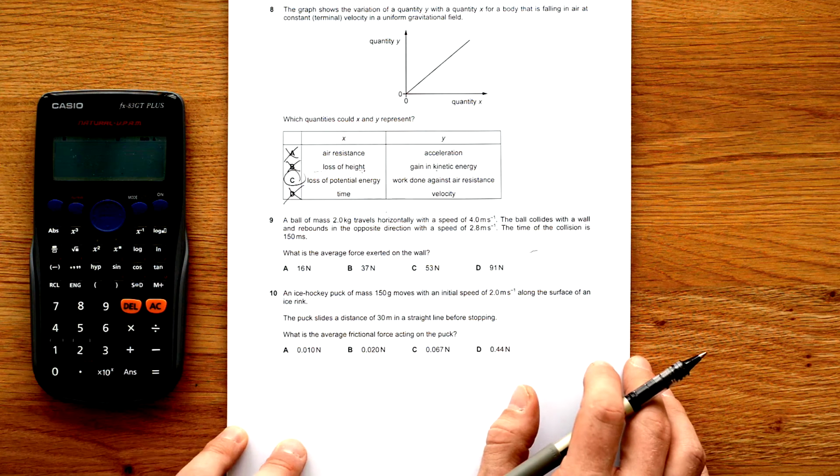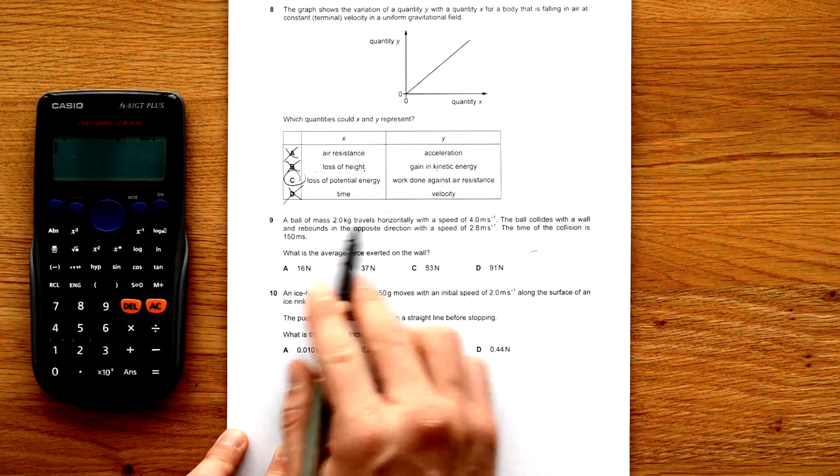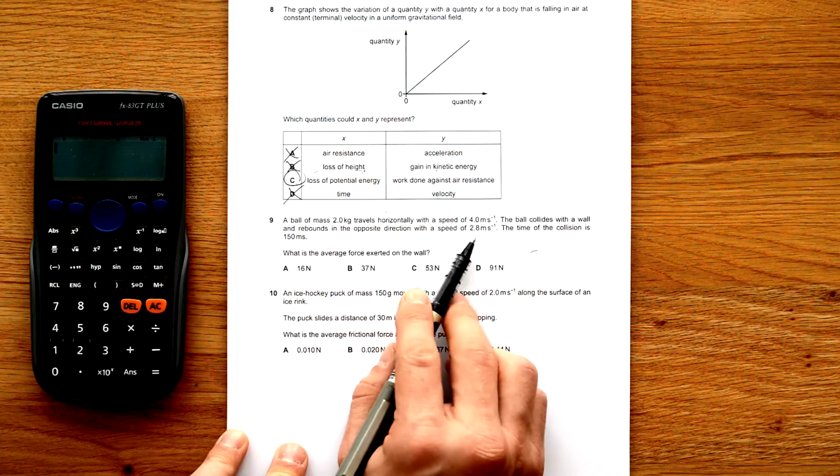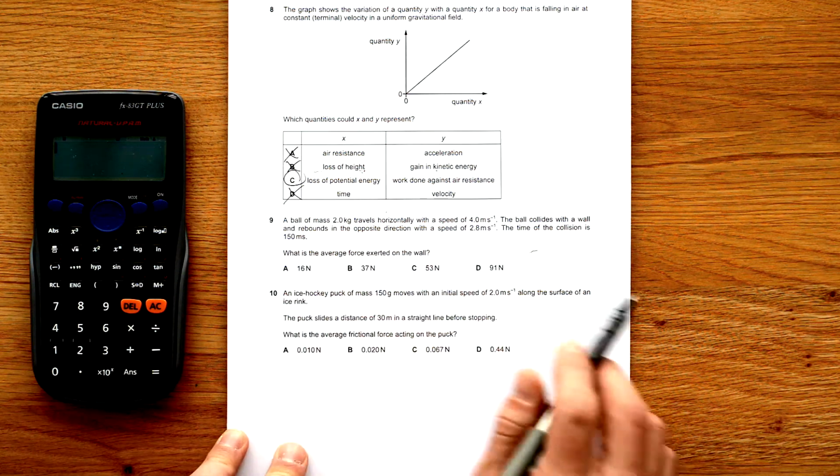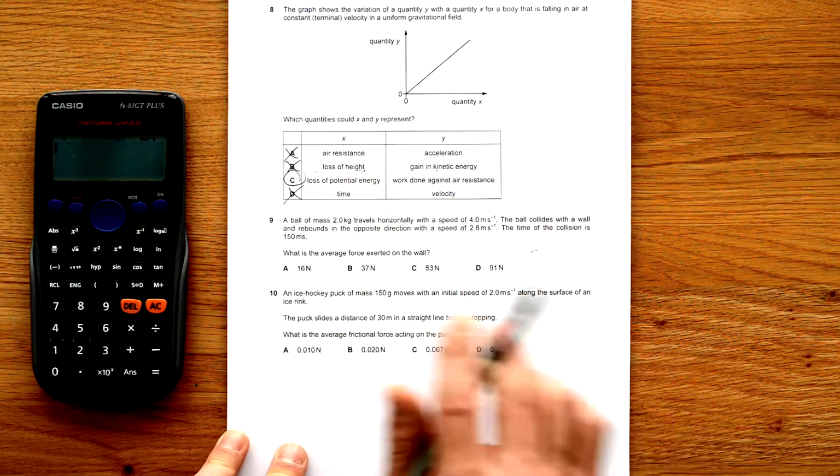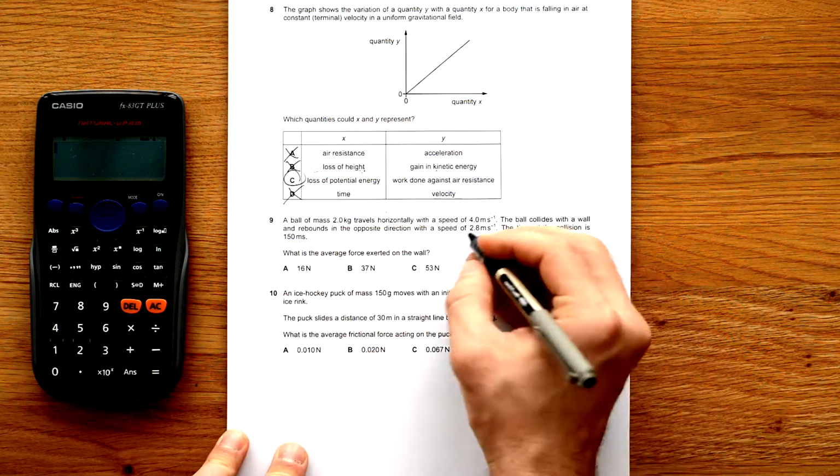9. A ball of mass 2 kilograms travels horizontally with a speed of 4 meters per second. The ball collides with a wall and rebounds in the opposite direction with a speed of 2.8. The time of the collision is 150 milliseconds. What is the average force exerted on the wall?